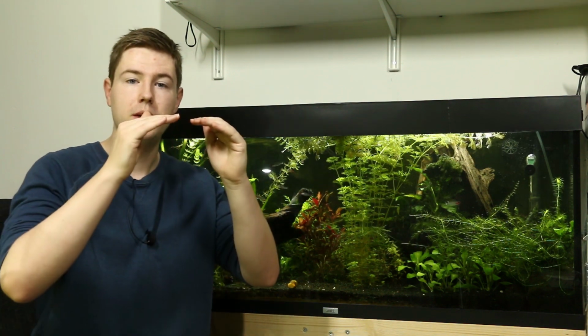So if you keep the light a little bit less bright, a little bit more dim, so low to medium lighting, that also means you have to provide low to medium nutrients and carbon dioxide. And the reason why that's preferable is because CO2 is quite expensive, and if you're a beginner and you just want to start keeping some live plants, you don't want to go out and buy an expensive CO2 set.